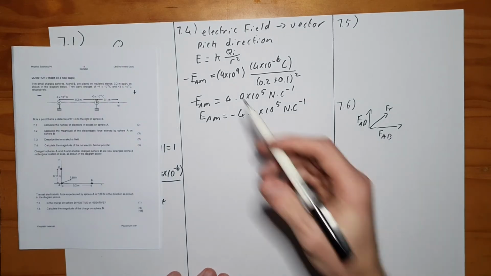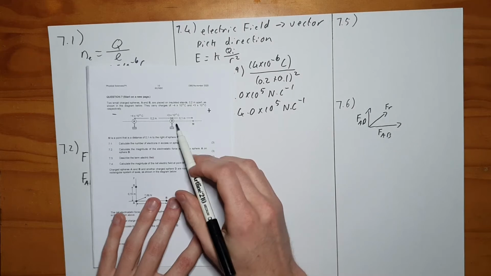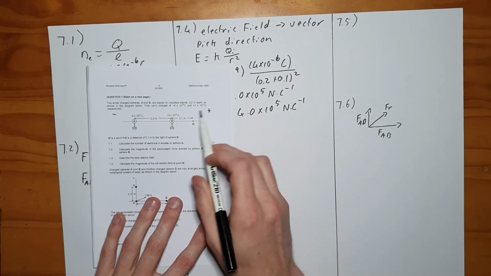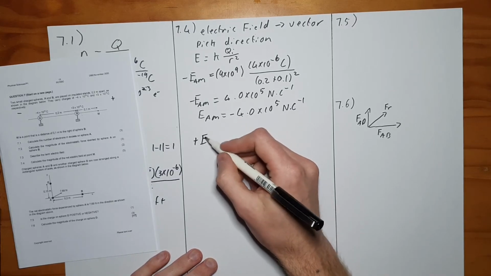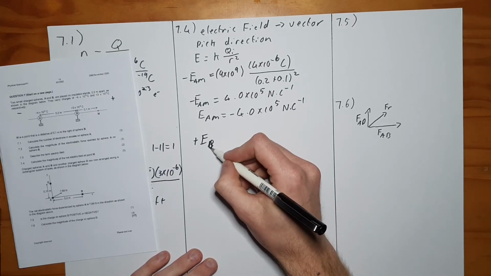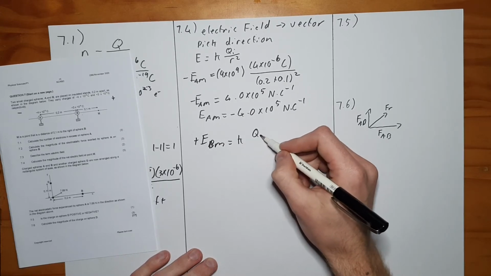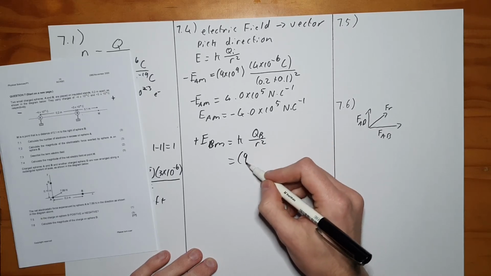Okay, now we can do it for B and M. Because B is positive and M is positive, it's going to push M to the right, so M's moving in the positive direction. So positive electric field, B, M, which is then going to be again k Q_B over r squared. So plug in all your numbers.